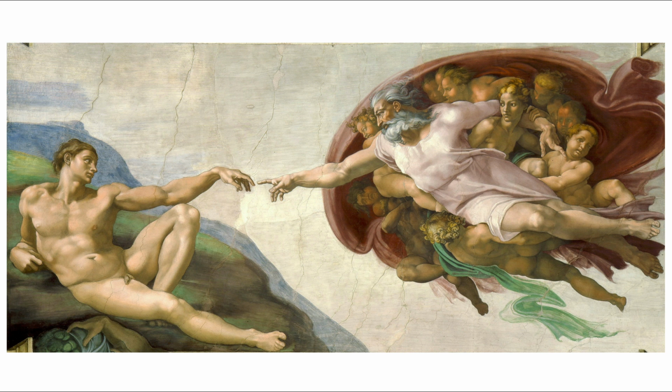From left to right, Adam is depicted lying on a barren ground. His body is muscular and nearly nude, rendered with a clear understanding of human anatomy. He extends his left arm towards the right, with his hand relaxed, fingers almost touching another hand.